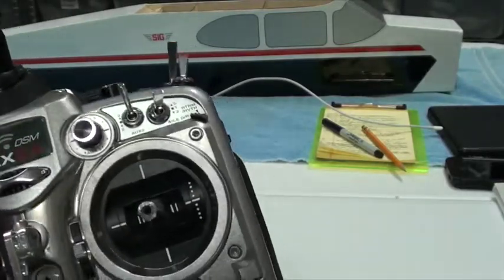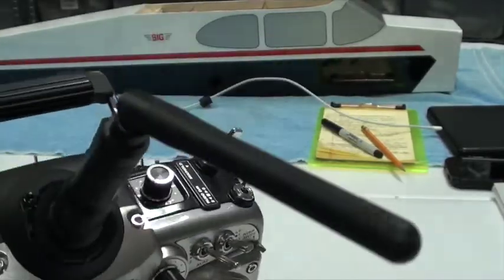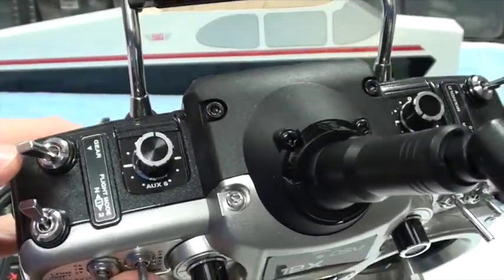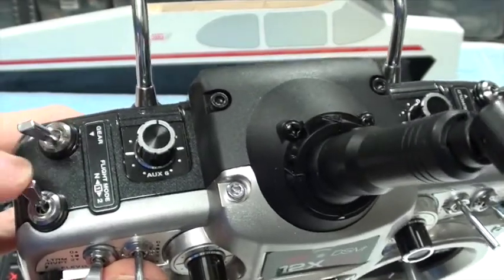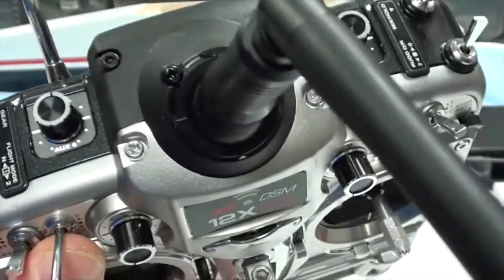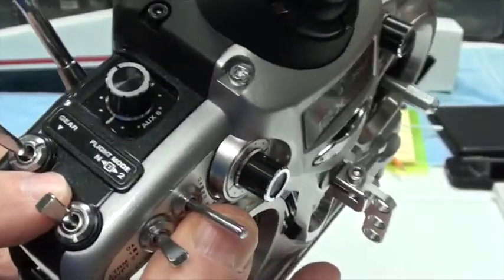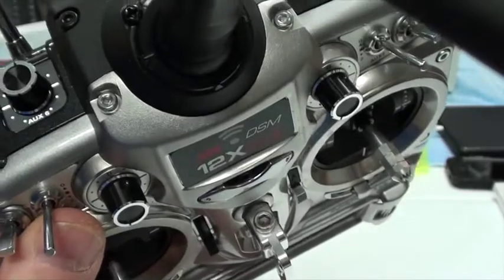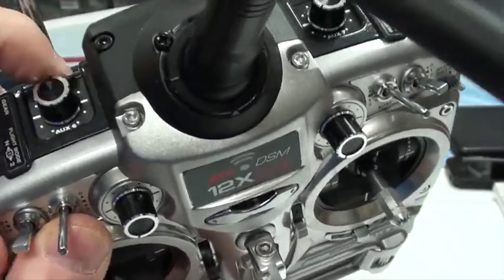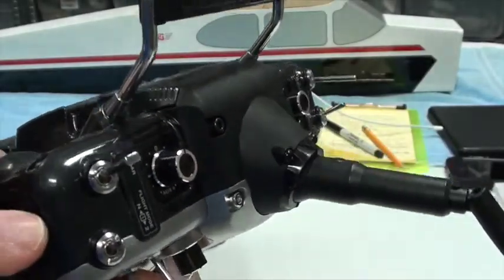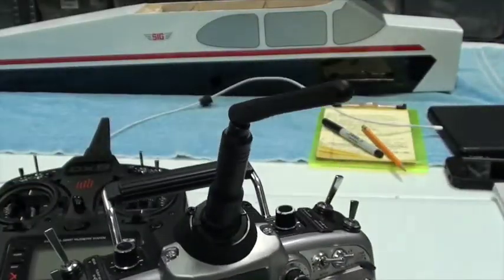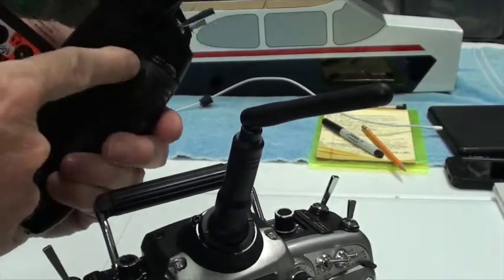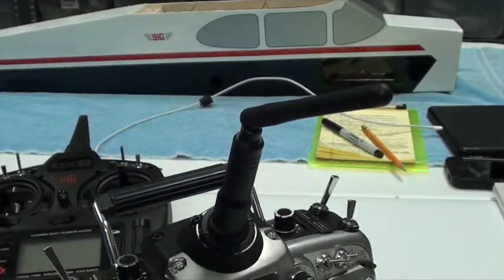Obviously there's a few more because this is 12 and that's 9 channels, but instead of this switch being labeled A, it's the gear switch, so that says gear. This is the flight mode switch, so you've got 1, 2, 3 flight modes. This is the aux switch, which is a knob. You have sliders back here. By the way, I didn't mention it, but there are sliders on the back here and on the other side, rarely used.